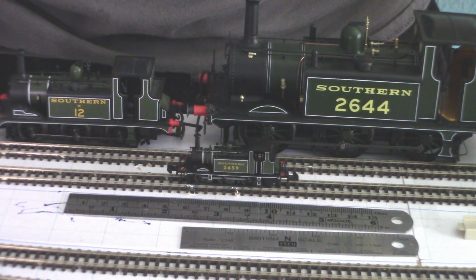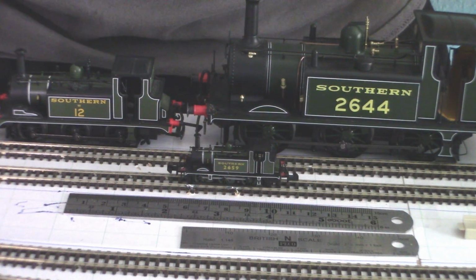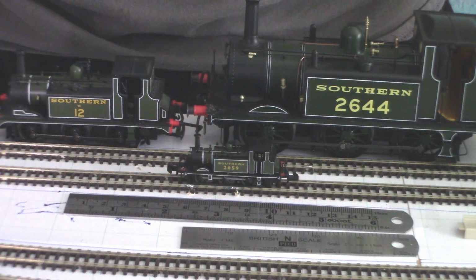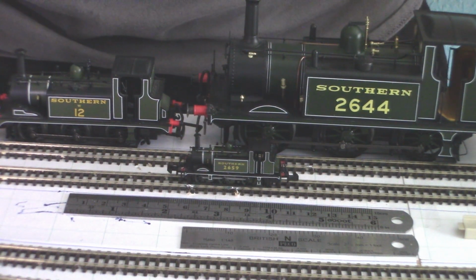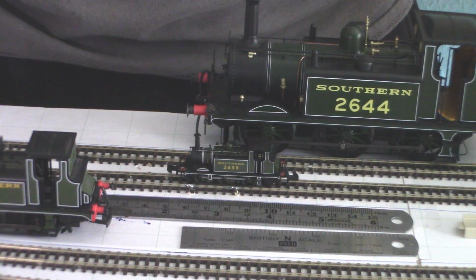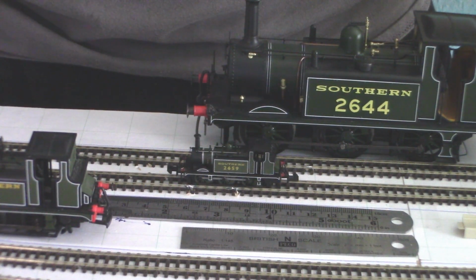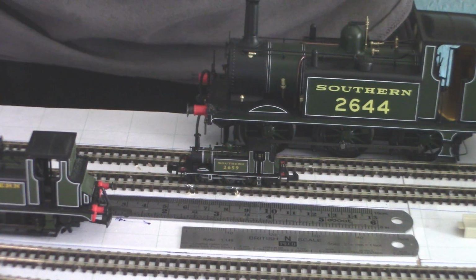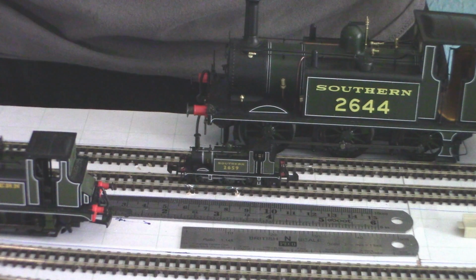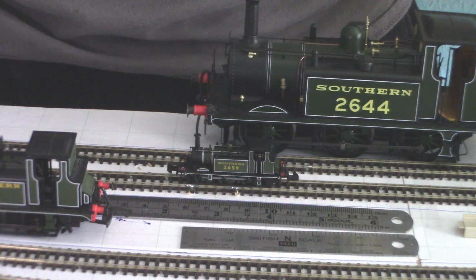N gauge today has a fairly large global following, and typically is only second to OO gauge or HO gauge, so about this size. So it's only second to OO in the UK and HO in the US. However, in Japan it is the most popular gauge because it's much smaller and they have smaller houses.